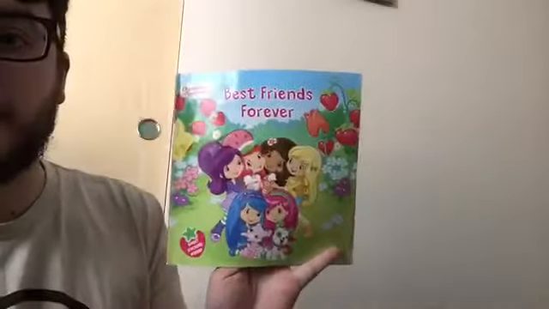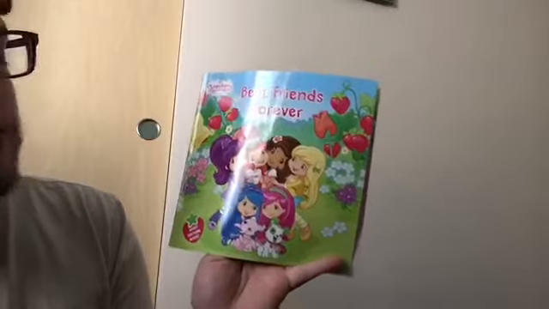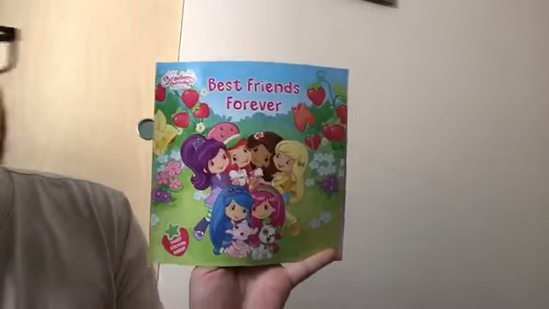For story time today, we're going to read a strawberry shortcake story called Best Friends Forever. This is one of my sister's favorite books because she loves strawberry shortcake.